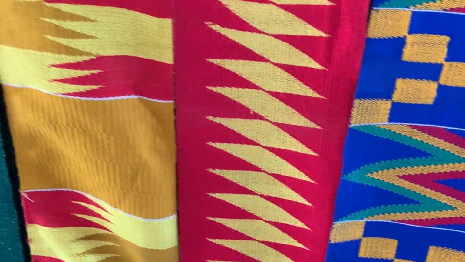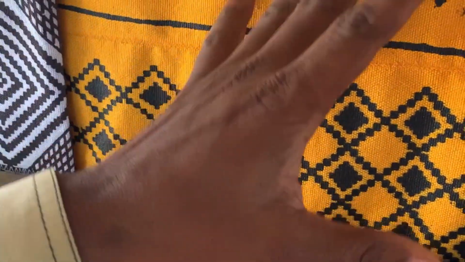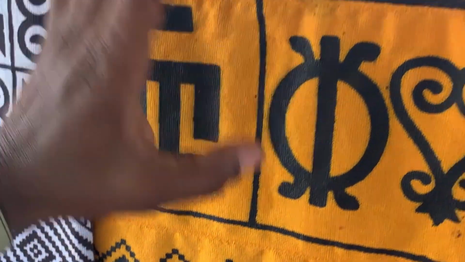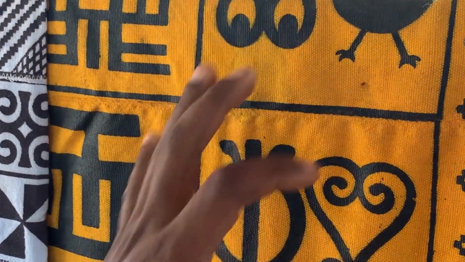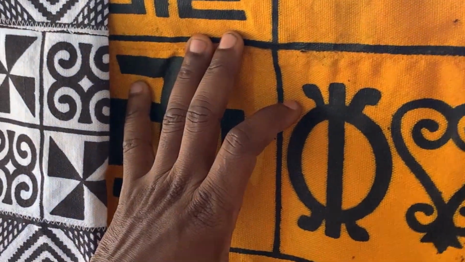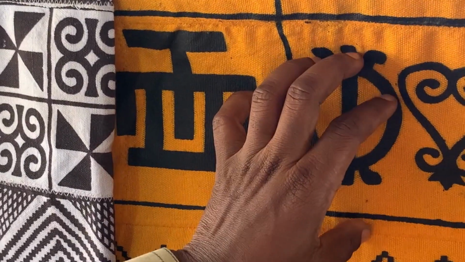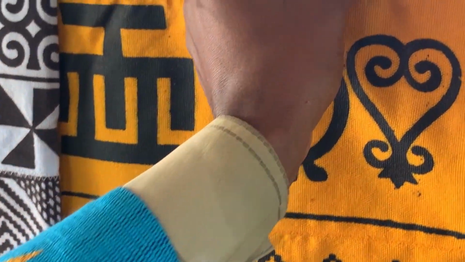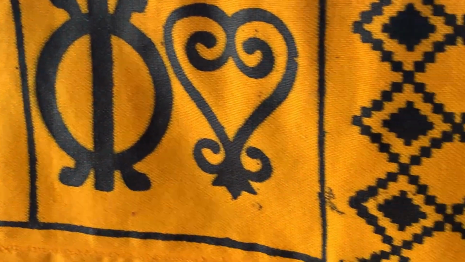And this one that you see here has the Adinkra symbols: Sankofa, Gye Nyame, a whole lot of stuff. The background here is a Kente cloth. After we finish, we stamp it. It's a stamp. So the background that we see here is Kente cloth, and after we finish, we stamp it. So that's how it is.